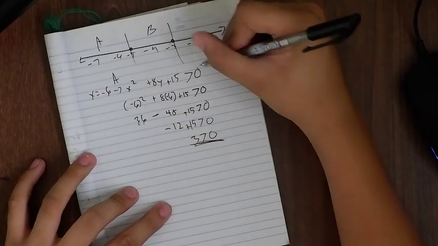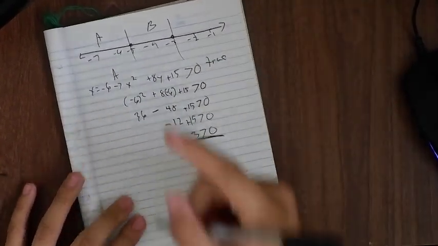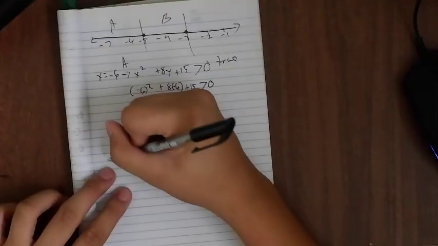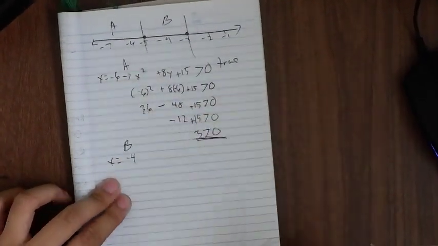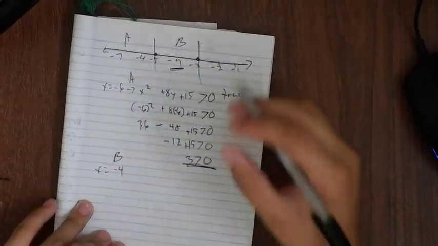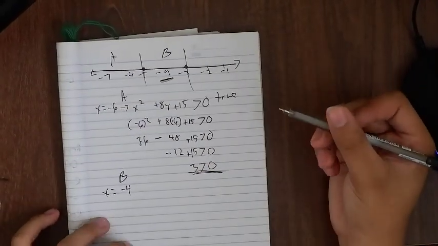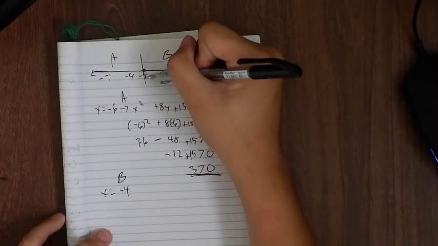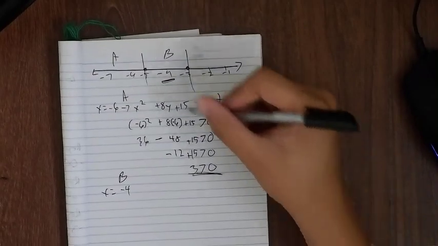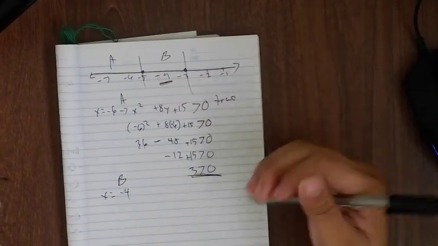Region B. X equals negative 4 because yun lang yung number dito. And personally, mamaya may sasabihin ako dito na pwedeng gamitin yung negative 5 instead of negative 4, pero personally, lagi kong gagamitin yung gitna, para safe.